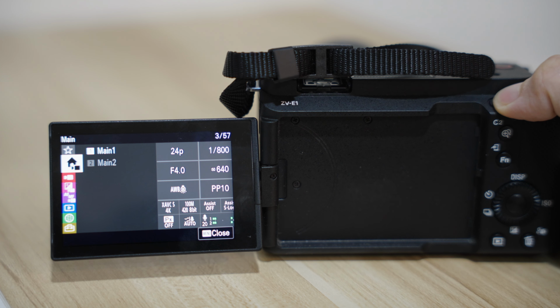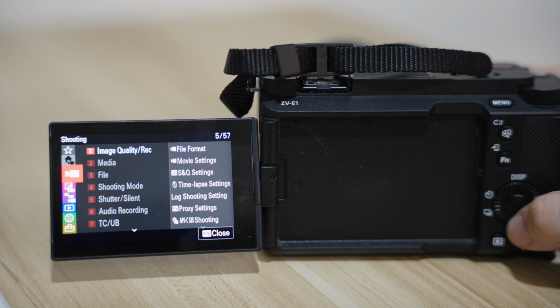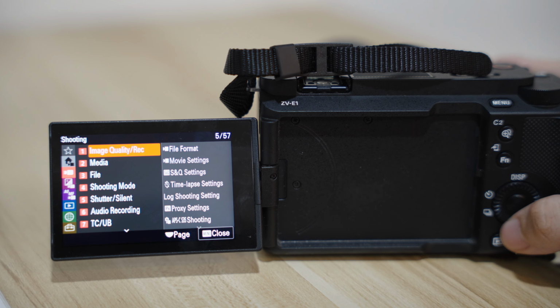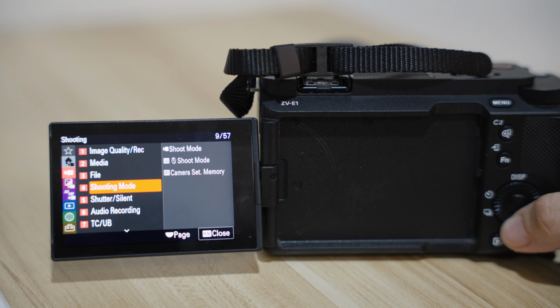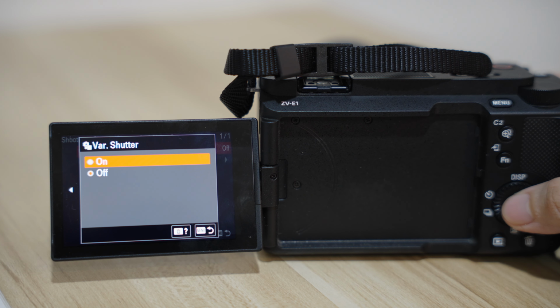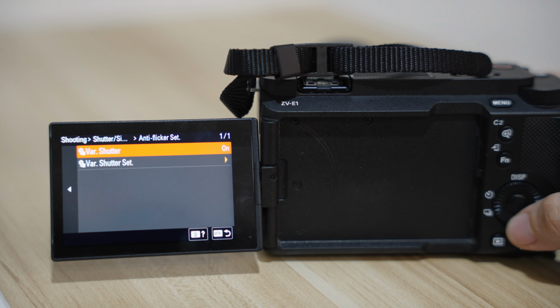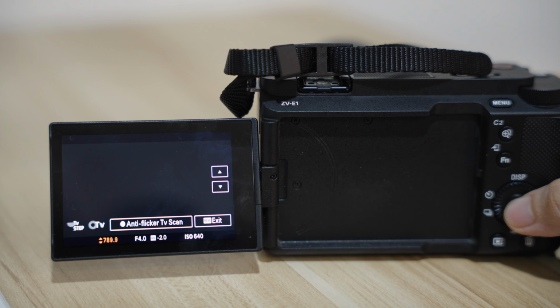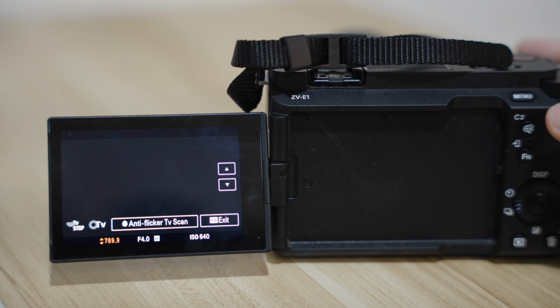The second solution is to enable the anti-flicker on the camera. Go to Shooting, Shutter Silent, Anti-flicker setting. Turn on the anti-flicker as well as the variable shutter. Choose a shutter speed that minimizes flicker effects while viewing the monitor.